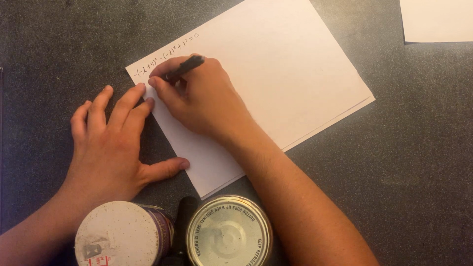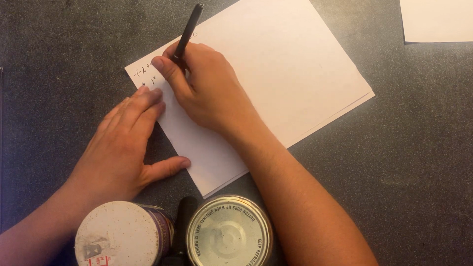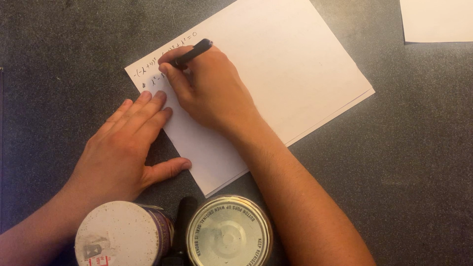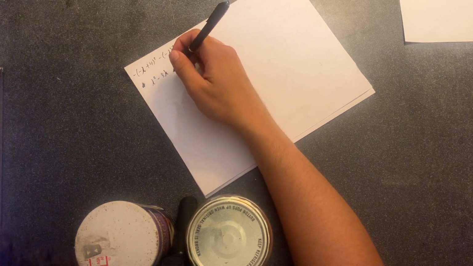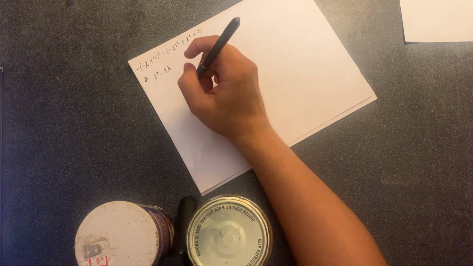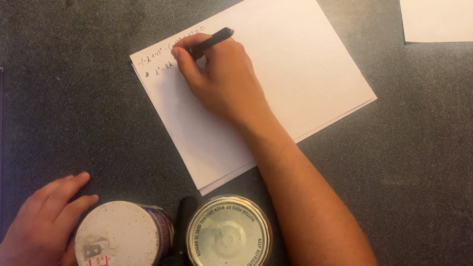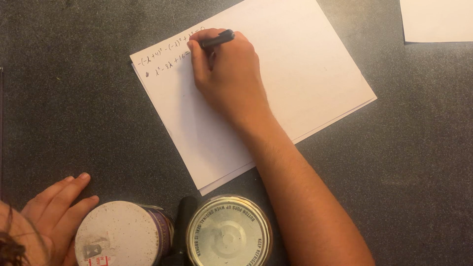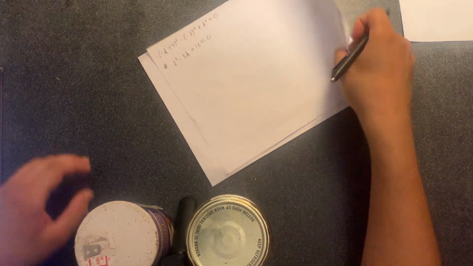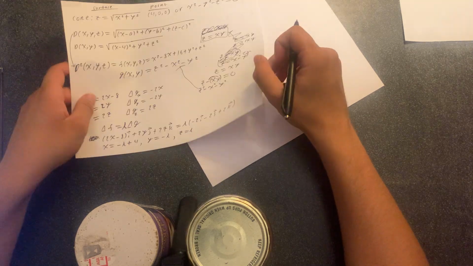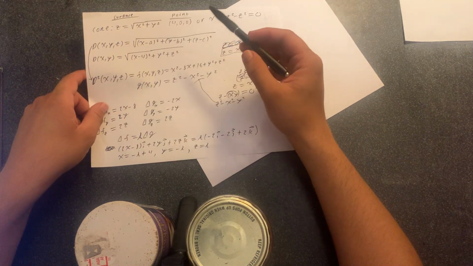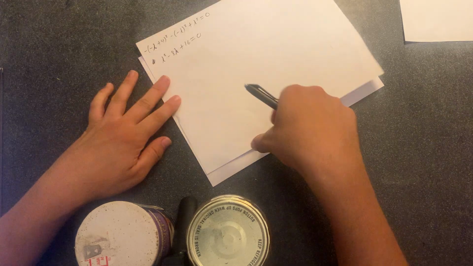It's really hard to sketch out a lambda. Lambda squared minus 8 lambda plus 16 is equal to 0. I guess we just squared it is what we did.